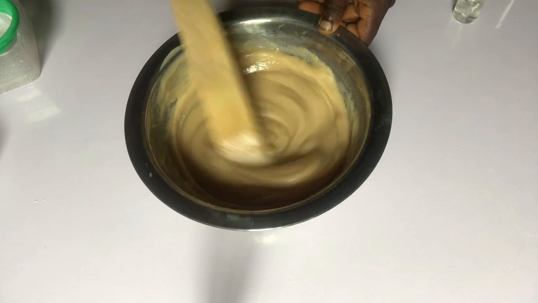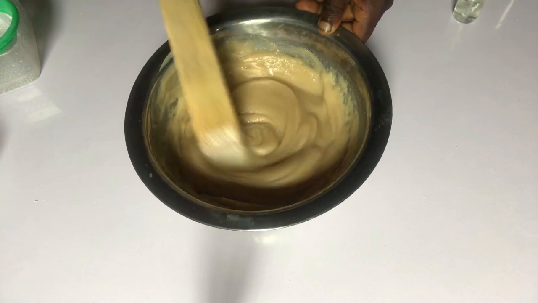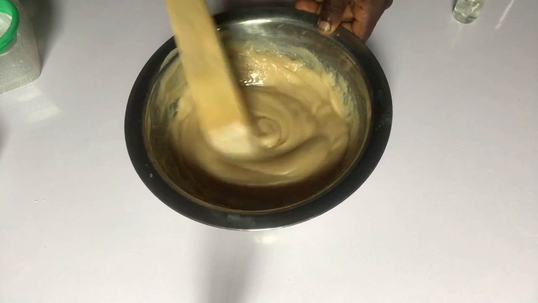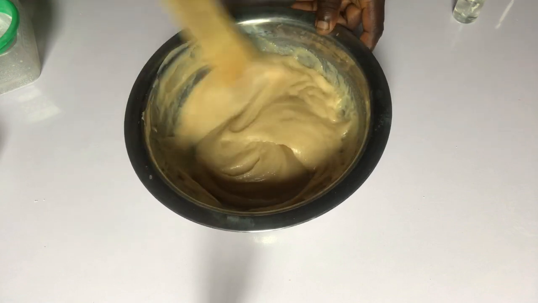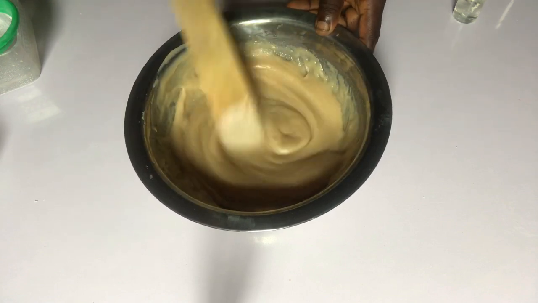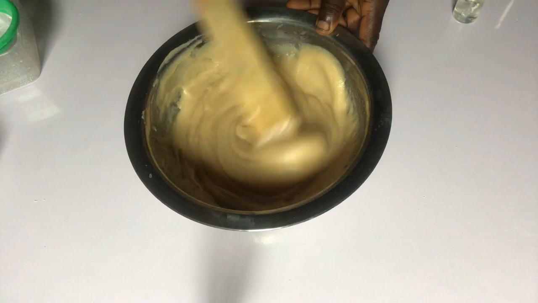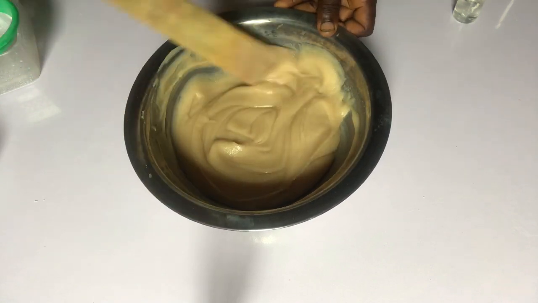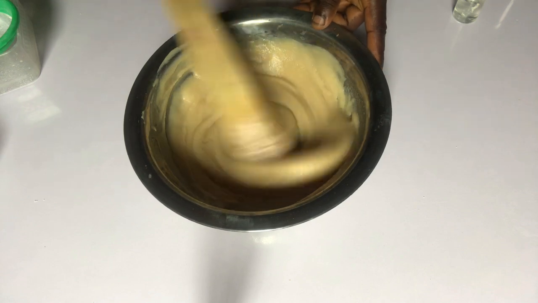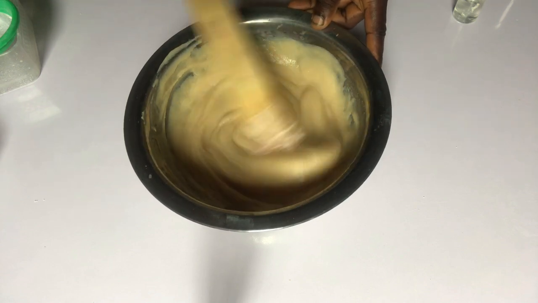Then stir together. Mix properly before adding any other ingredient.